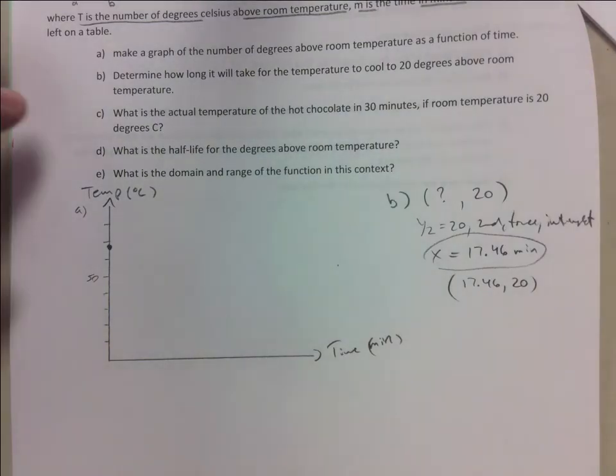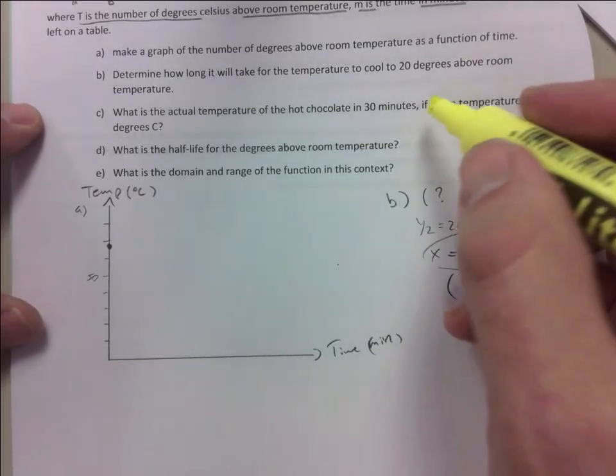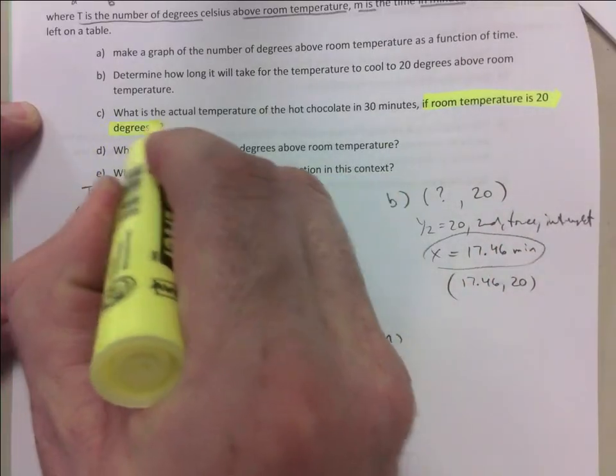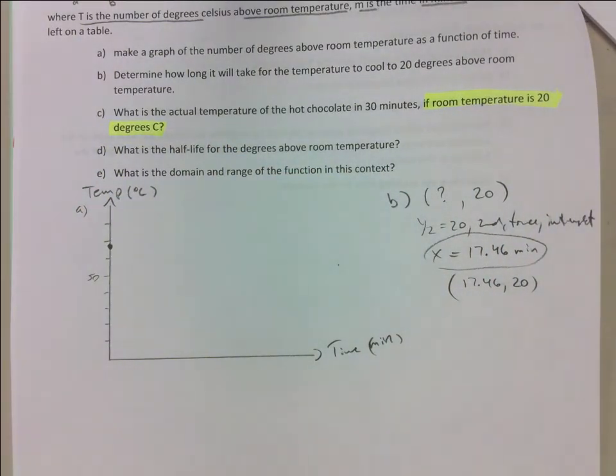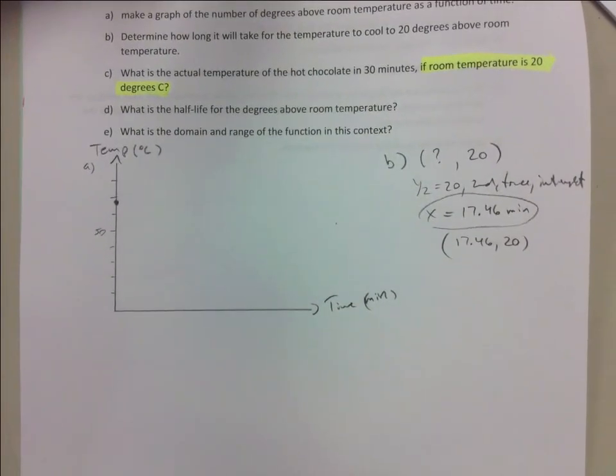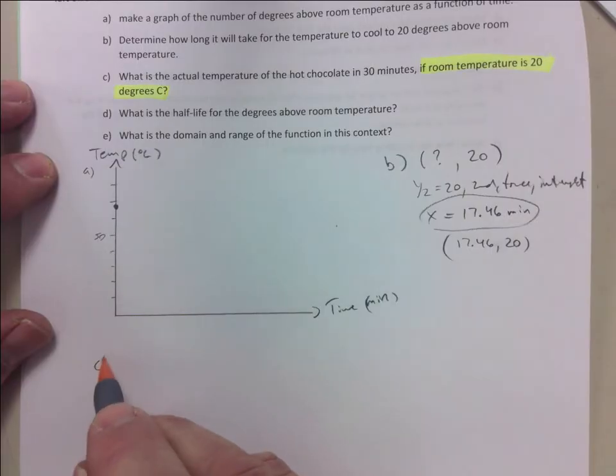Let's keep answering. What is the actual temperature of the hot chocolate in 30 minutes if the room temperature is 20 degrees? Oh, that's news. They finally tell us what the room temperature is. Okay, so we'll answer that. Let me just bring this down. C, I will answer that here.